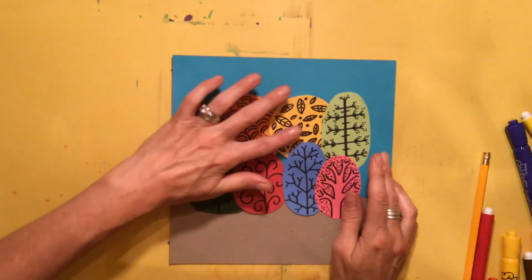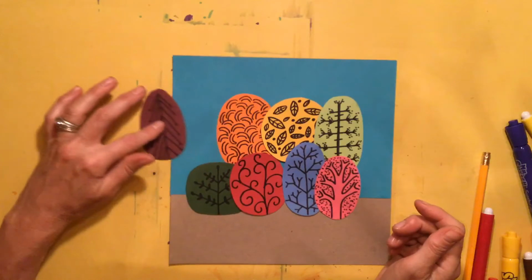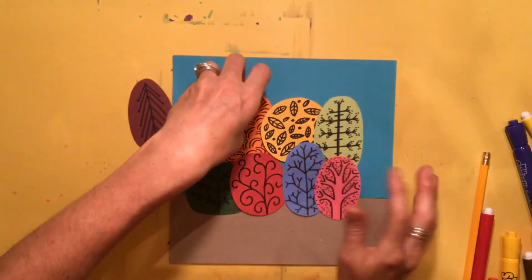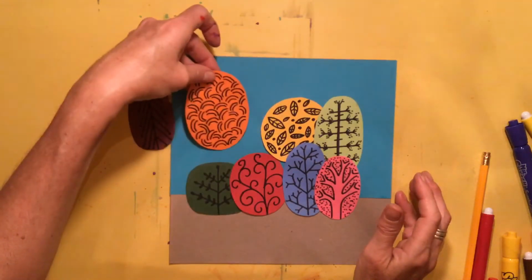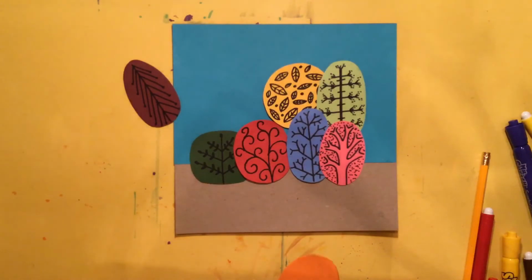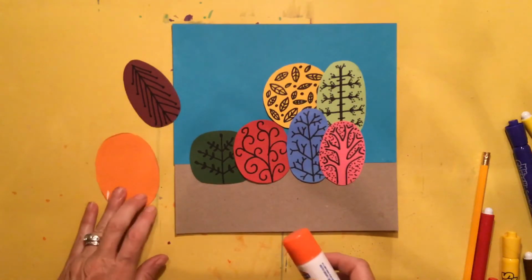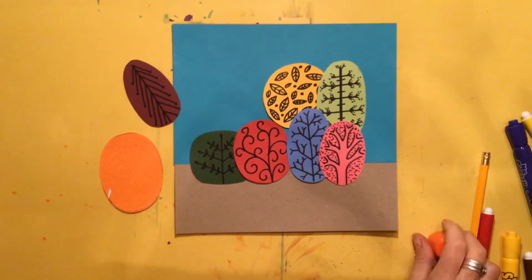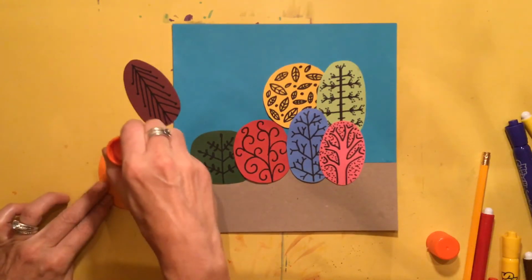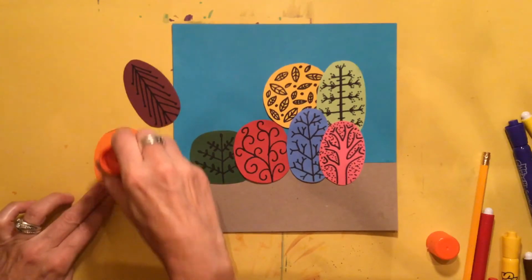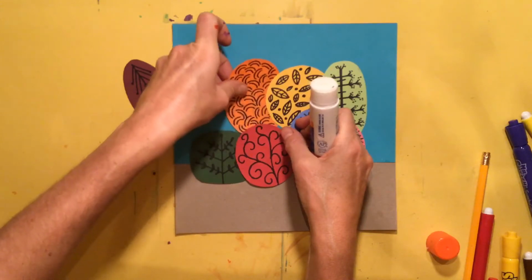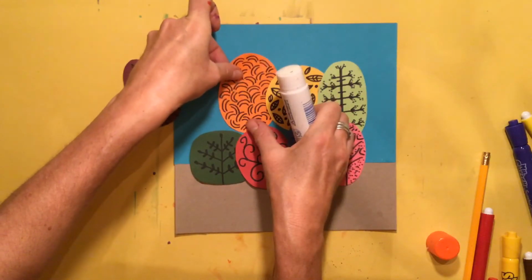What I like to do is start with the back trees. So I'm going to start with this tree. I'm going to leave the rest of the trees in place. I'm just going to slide this tree out. And then I'm going to put some glue on it, making sure I get all the way around the edges. And then I'm just going to slide it in there.